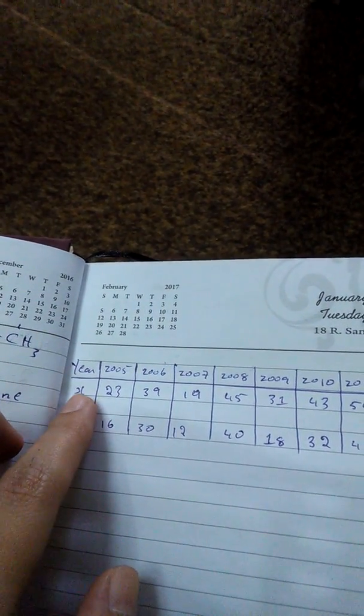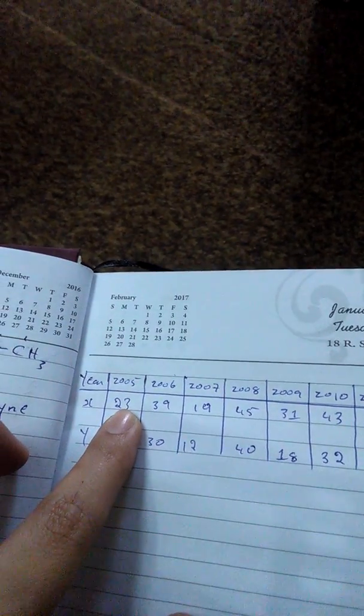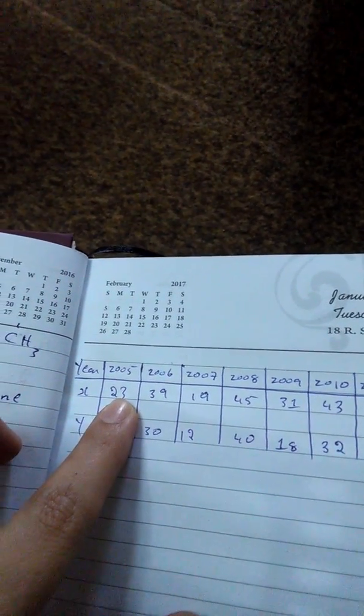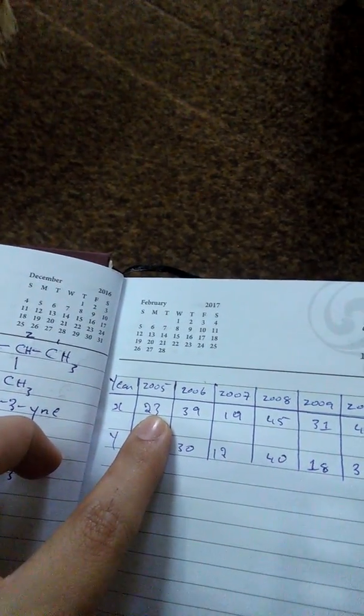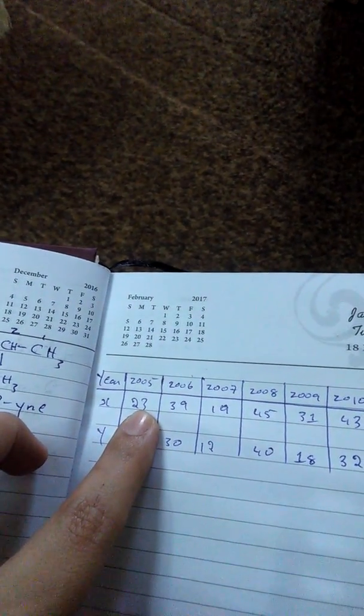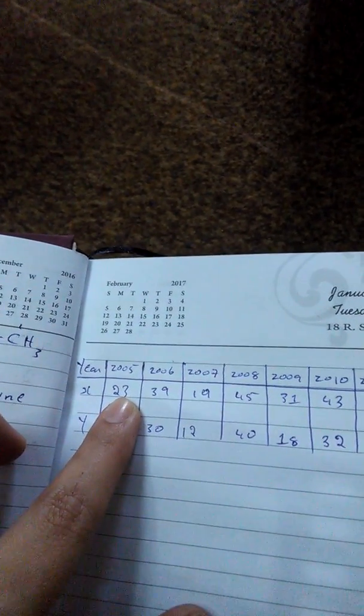On the other hand, if one quantity is increasing and the other one is decreasing, then you say that these two quantities are inversely proportional to each other. And if you are not having either kind of relationship, then you say that they are not related at all. There is no proportionality between them.